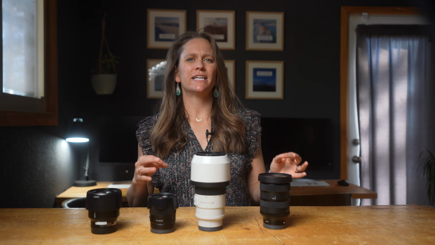Next, let's talk about choosing based on aperture and distance. So one thing to keep in mind when choosing your lens is the aperture. Lenses with a wider aperture, like f1.8, f2.8, allow you to shoot in lower light and give you a nice depth of field for that blurred background. But be aware, those lenses with large apertures will come at a higher price.